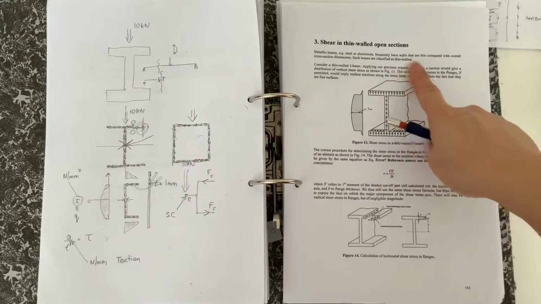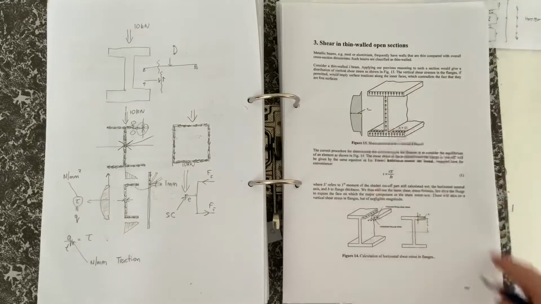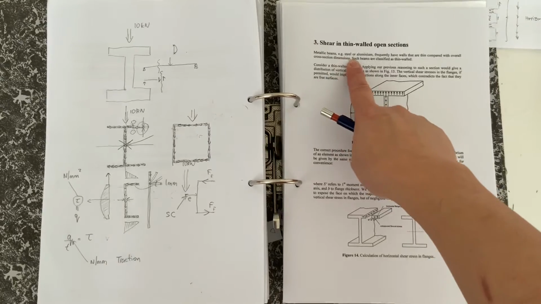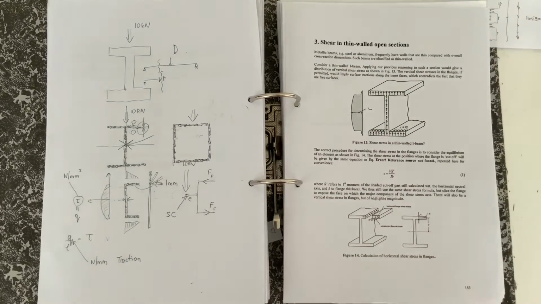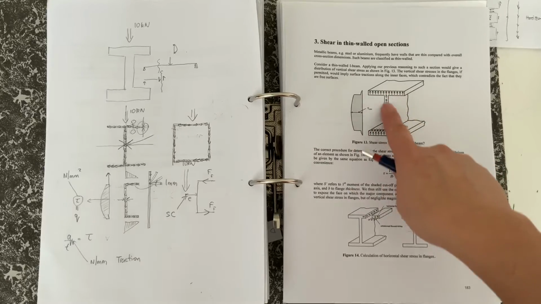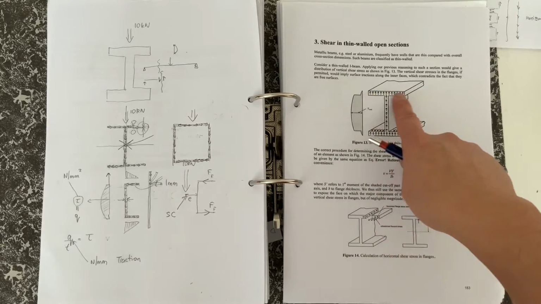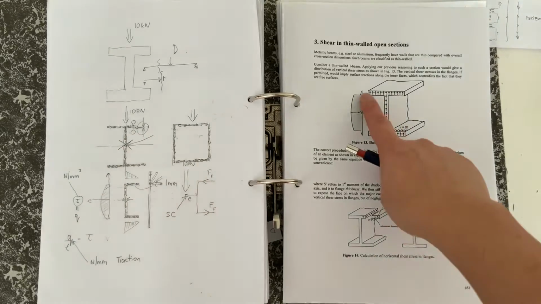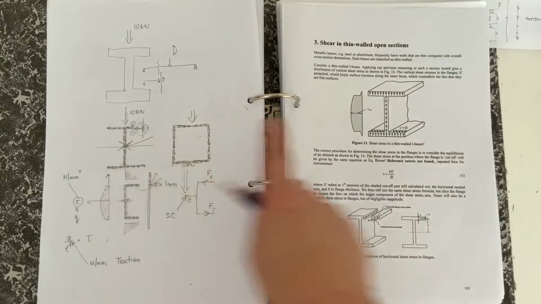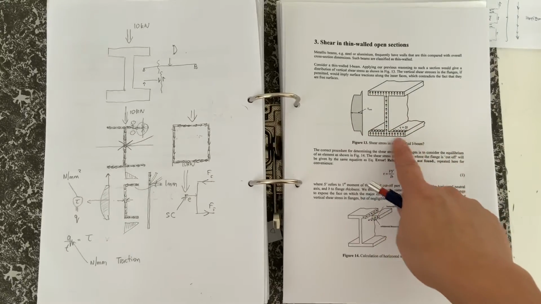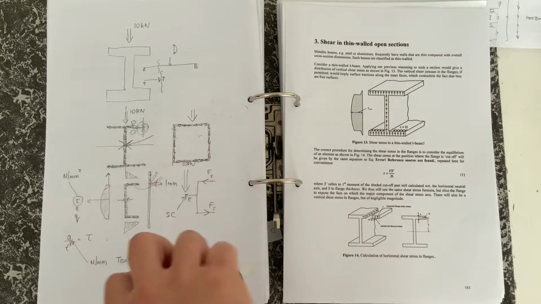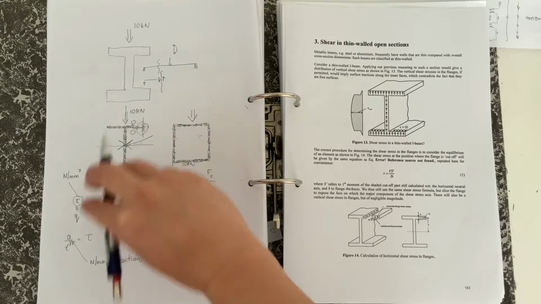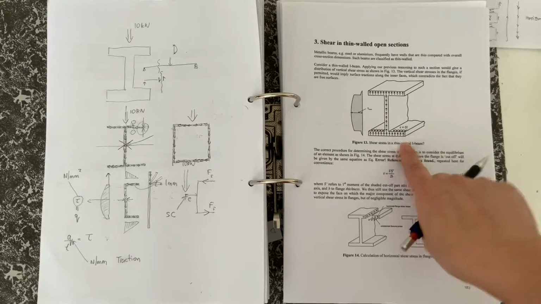Shear in a thin-walled open section. Metallic beams, steel, aluminium have walls that are thin compared with the overall cross-section dimensions. Such beams are classified as thin-walled. So we're just pretending that's a thin-walled beam, although I do think that doesn't look particularly thin in my opinion. I think it needs to be a lot thinner, but then if they drew it a lot thinner, they wouldn't be able to make the point which I'm trying to make here, that the variation of shear in that direction is 0. So that's the point that they're trying to make.